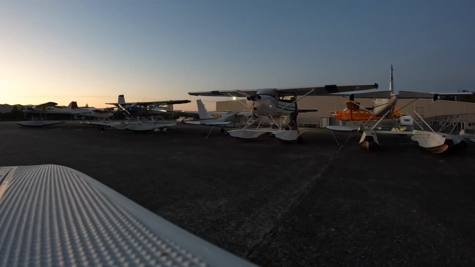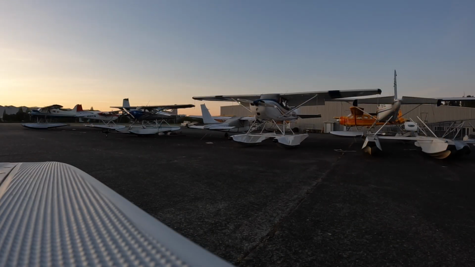All right, we just made it to Renton. Sun's just coming up, so it's still cold. The main thing with the temperature, like I said, is more performance. The lake's at 3,000 feet, so the density altitude should be right around 1,700. We have a good high pressure system over the area right now.